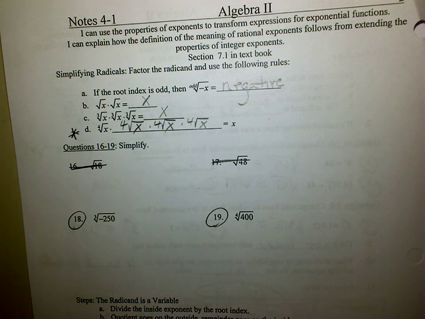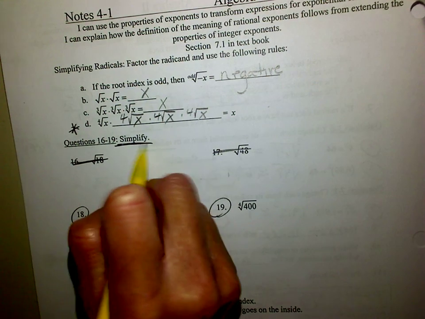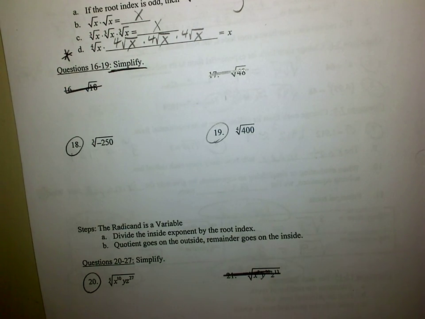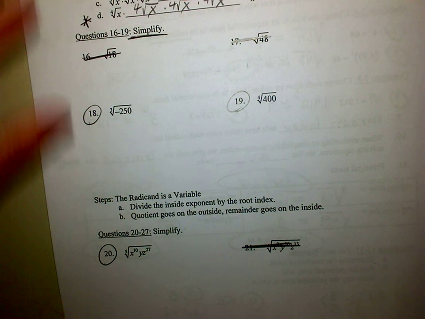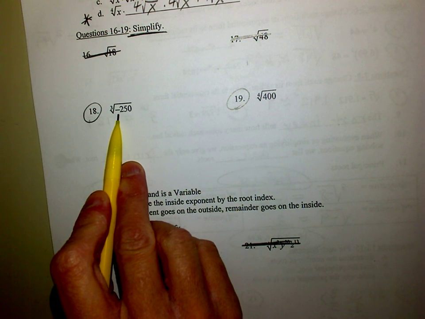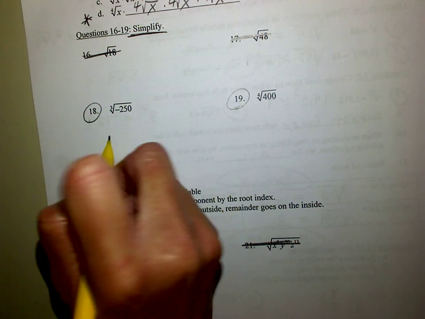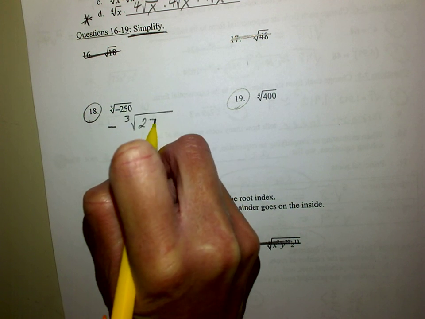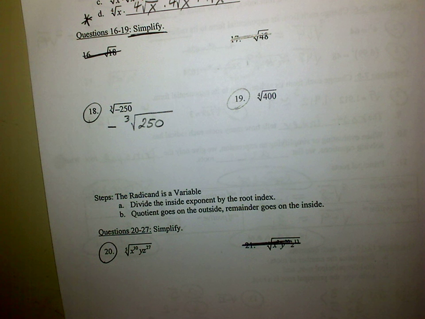All right, we're going to simplify. So what I need to do first of all on 18 is to figure out if I'm going to have a negative, if I want to bring out a negative, or if I want to bring out an i. Well, since that's negative and that's odd, I'm going to bring out a negative. And now I'm just going to break this down. Now this time I don't need to find a perfect square because the root index is not a 2. We've only done square roots before.